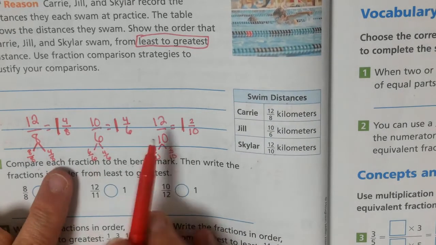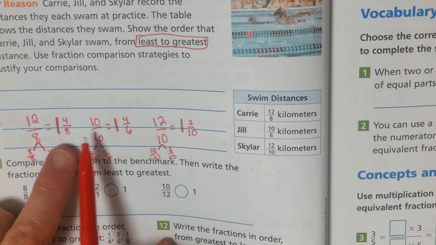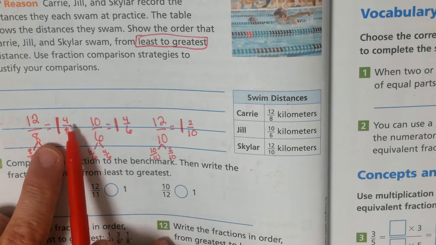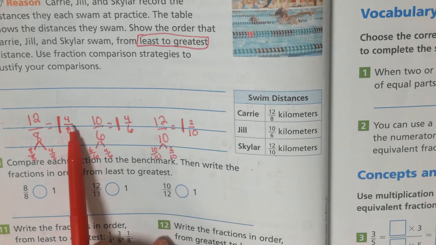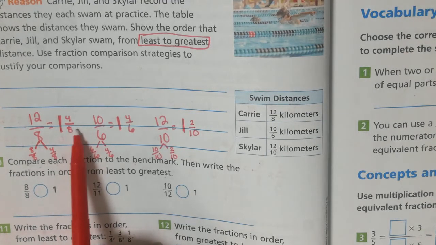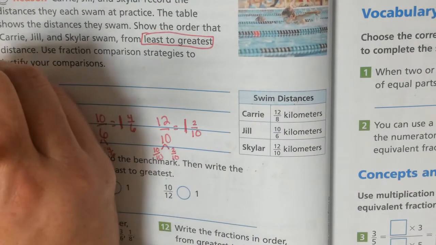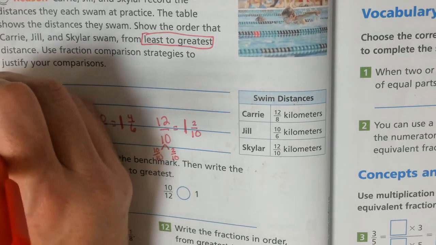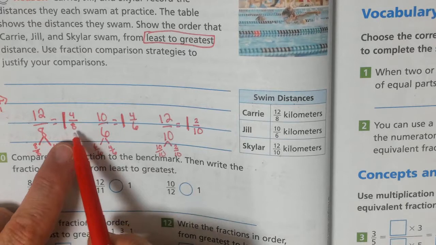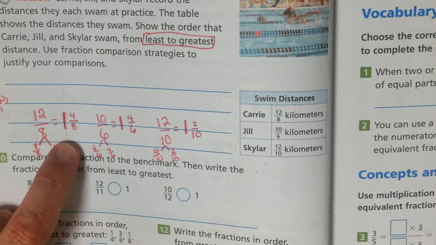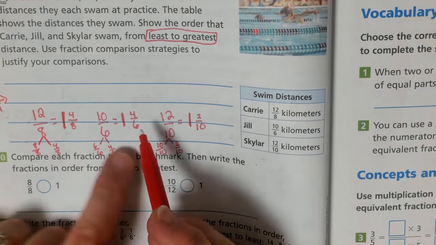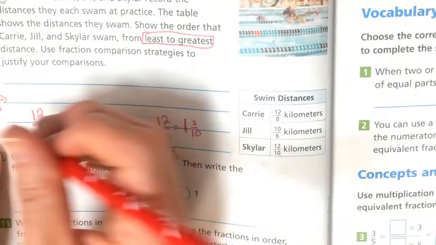If I look at these and want to go from least to greatest, I can see 1 and 4/8. What could I change this to, to help me with one of my strategies? One of my strategies was using the number line from 0 to 1 with 1/2 in the middle. 4/8 is the same as 1/2, so this is equivalent to 1/2 and would be right in the middle.